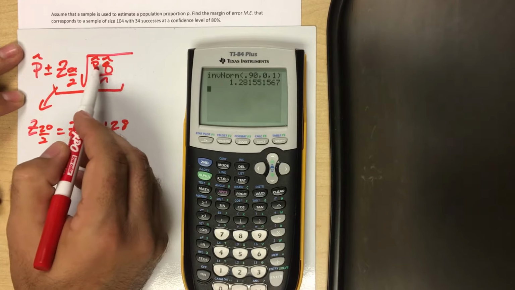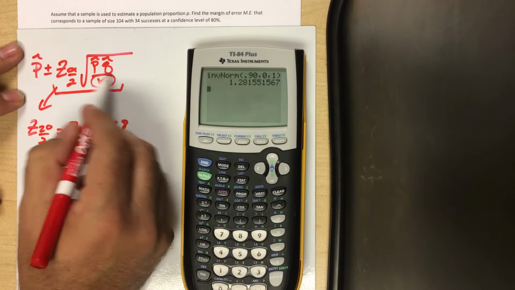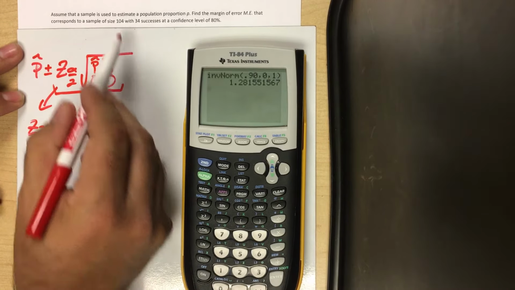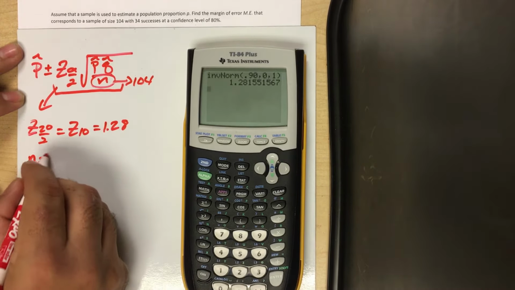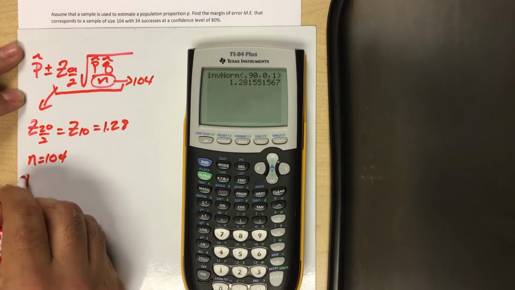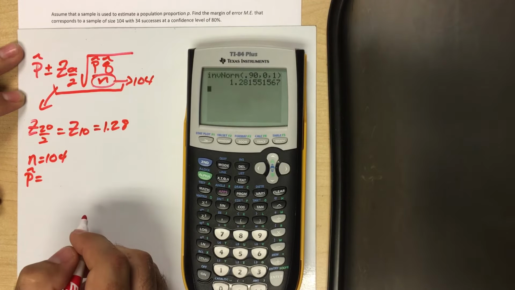So then we have to talk about p hat, q hat, and n. Well, let's do n. We know that that's the sample size, so in this case n is 104. So let's make a note down here. N is 104. And remember that p hat is the proportion of successes.